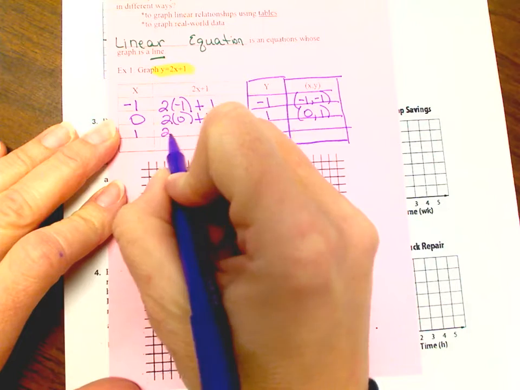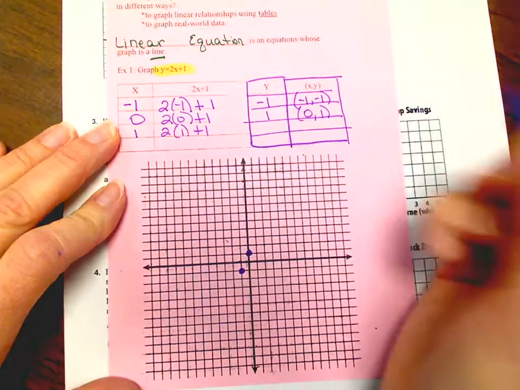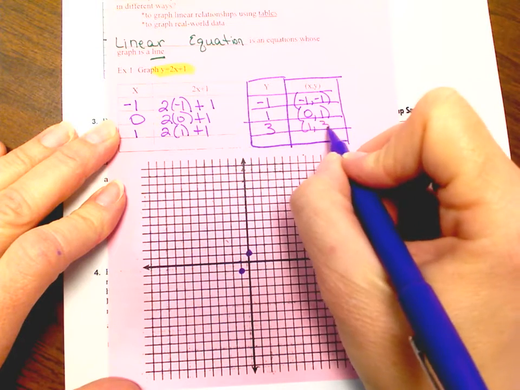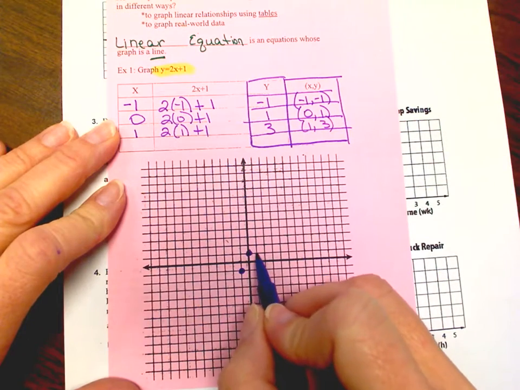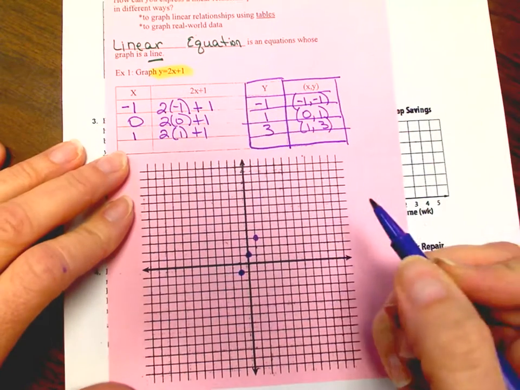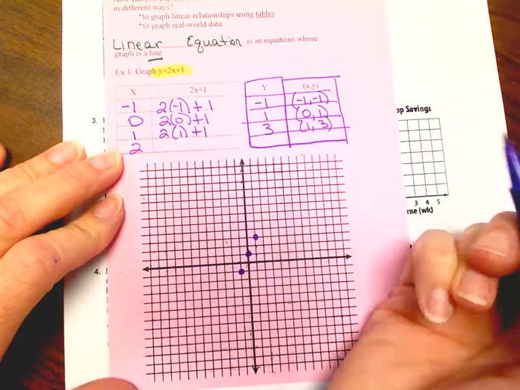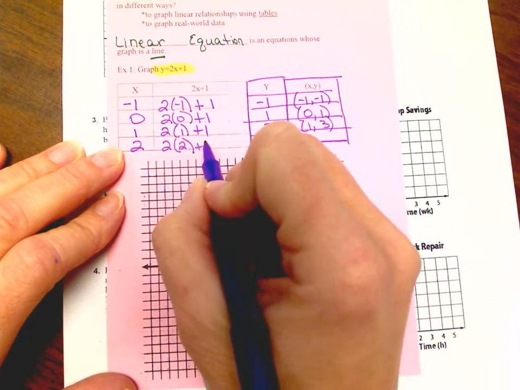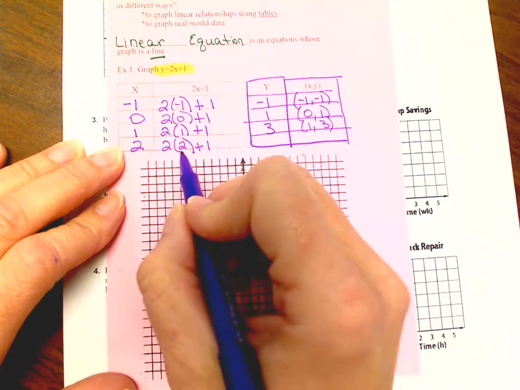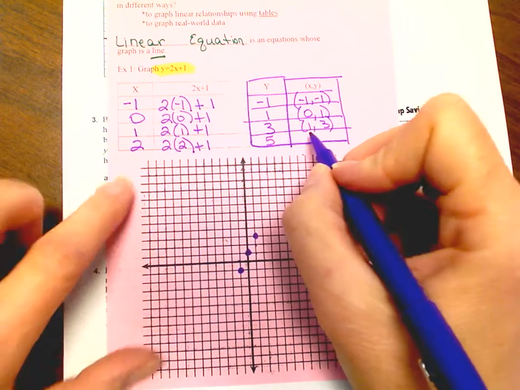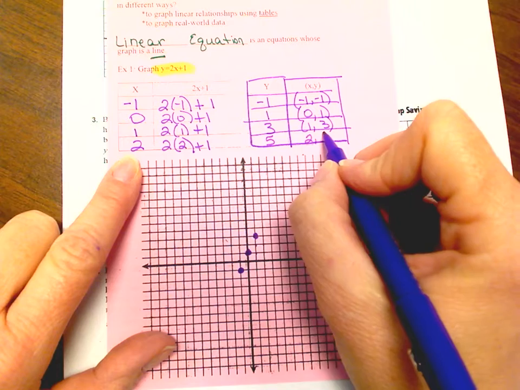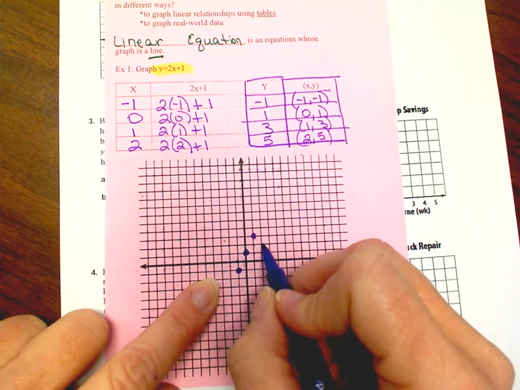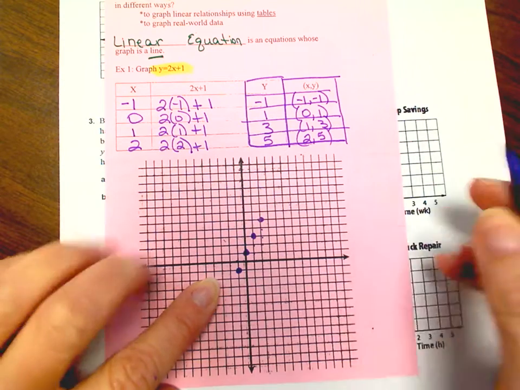If we choose 1, that would be 2 times 1 plus 1, which would give us 3. So (1, 3). And then if I chose 2, I would do 2 times 2 plus 1. 2 times 2 is 4, plus 1 is 5. So my x is 2 and my y is 5.